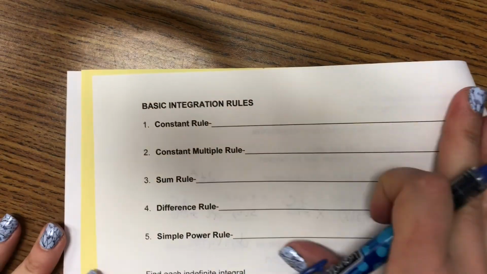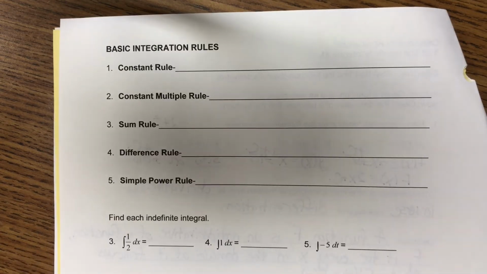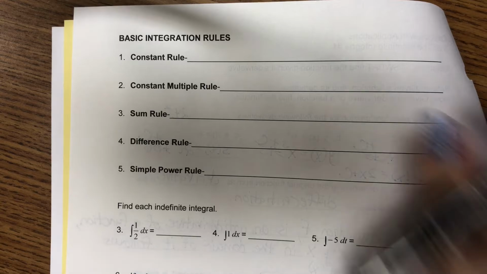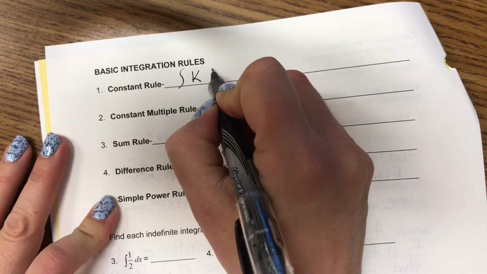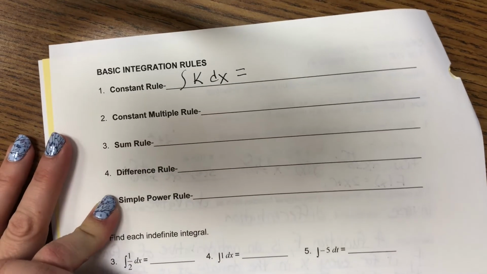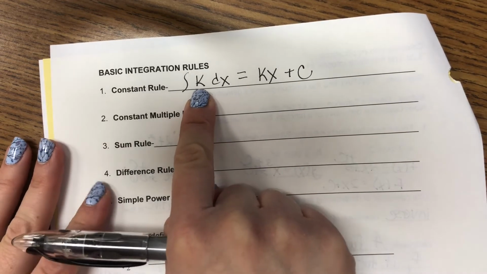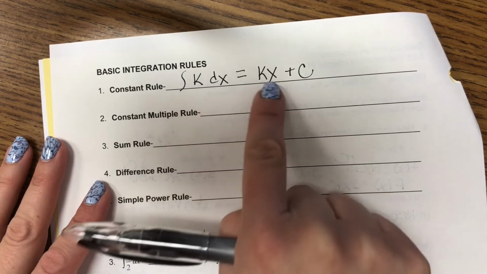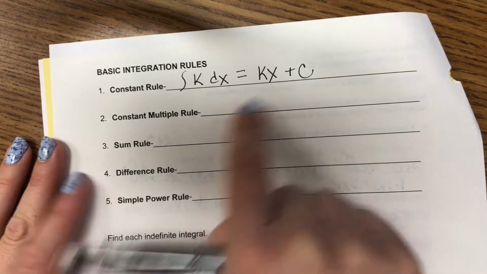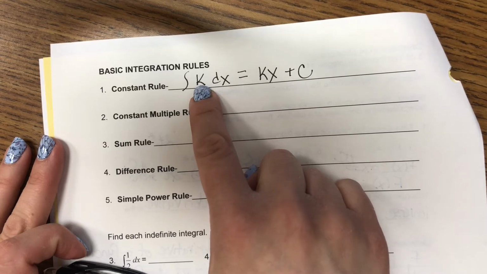So just like with derivatives, we have some rules for integration and antiderivatives. So turn to page 4. We're going to fill in the rules and then we're going to practice them at the bottom. Okay, the constant rule says the integral of a constant k dx will always equal kx plus c. So k is like the number 5. The integral of 5, or the antiderivative of 5, turns into 5x plus c. You can always check yourself. If you take the derivative of your answer, you should get the integrand.